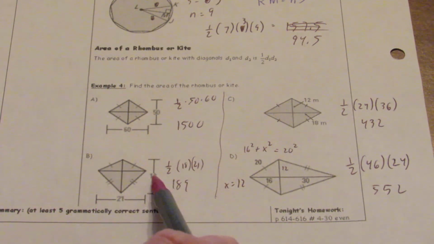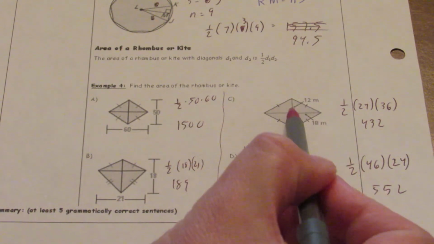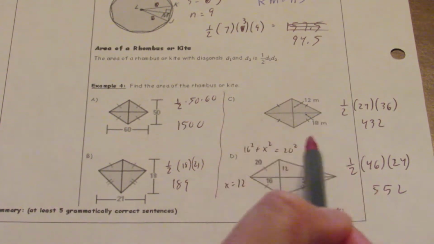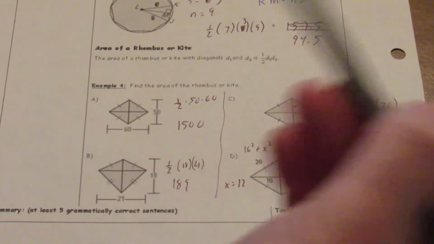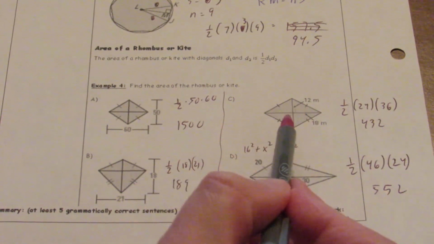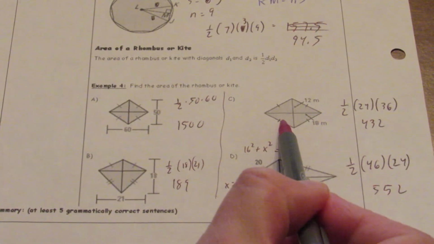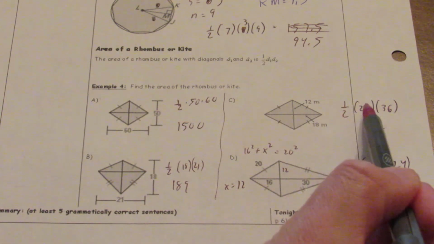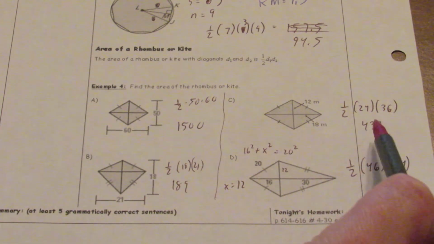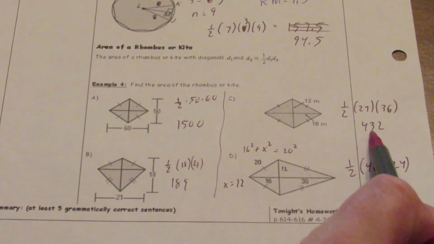We have 1/2 times 18 times 21 in B, but in C I have 12 as half of that diagonal, 18 as half of that diagonal, so I need to double them. Now this is a rhombus, so the diagonals are bisected, so I can just double that. 1/2 times 24 times 36 gives me my area of 432.